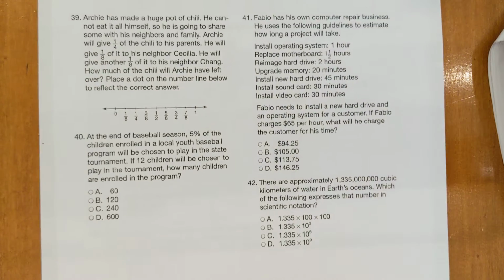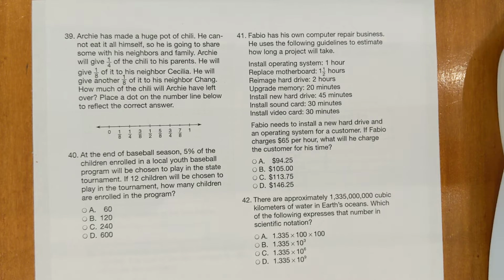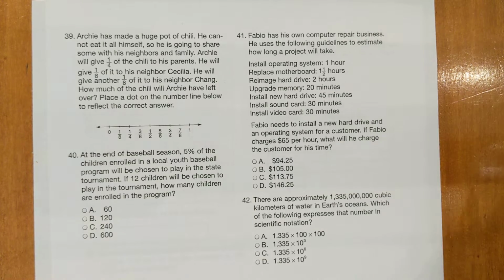All right, 39. Pause and restart. It says on 39, Archie has made a huge pot of chili. He cannot eat it all himself, so he's going to share with his neighbors and family.